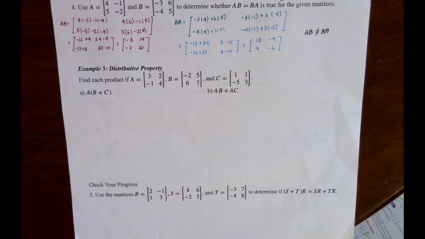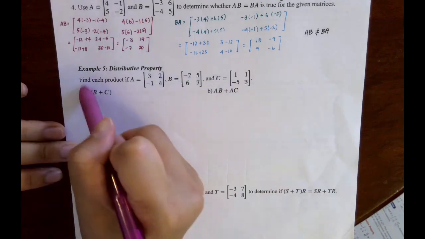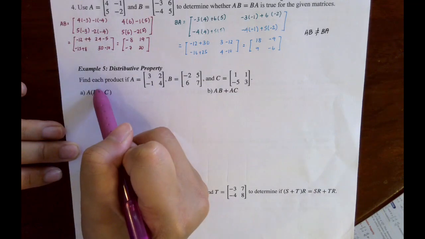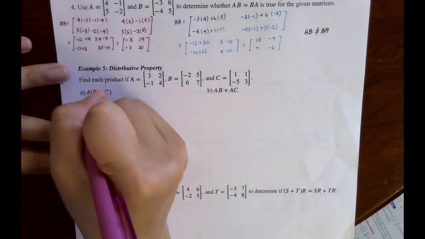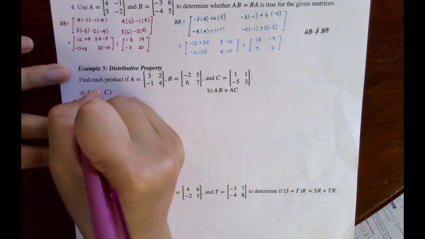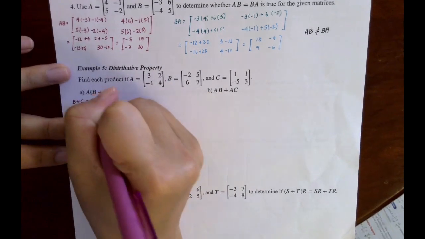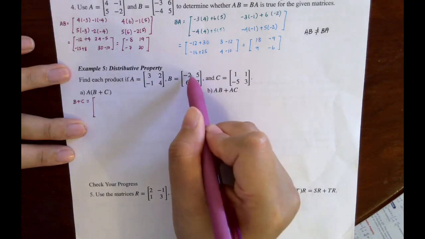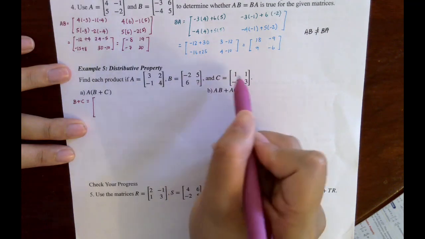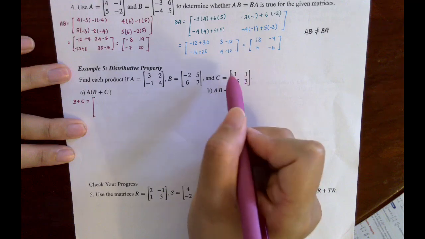Okay, and so the first one we're going to do is A times B plus C. Or A times the quantity of B plus C. And then we're going to see, is it the same as A times B plus A times C? Okay, so we're going to start first with B plus C. So here we're just adding, right? So it's the element adding to the corresponding element in the other matrix, right?